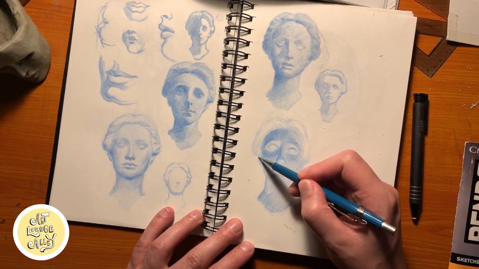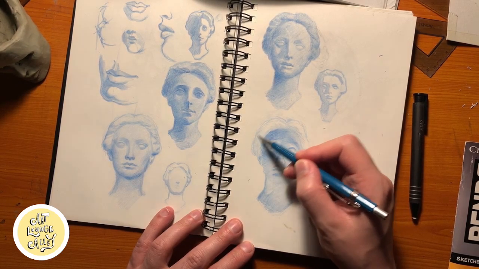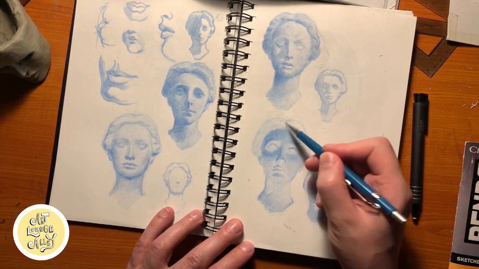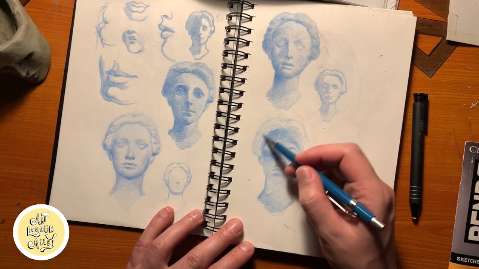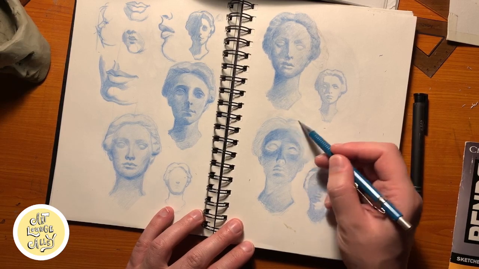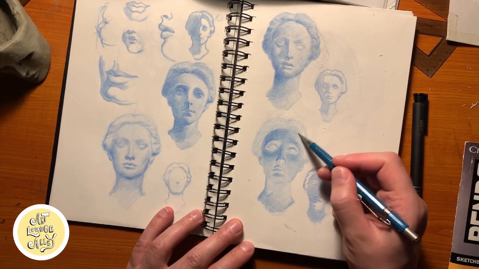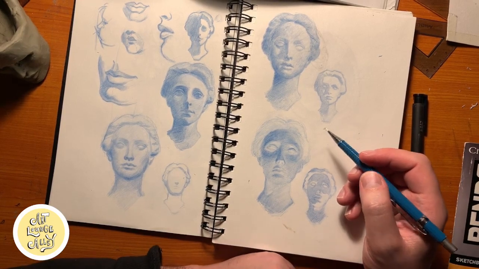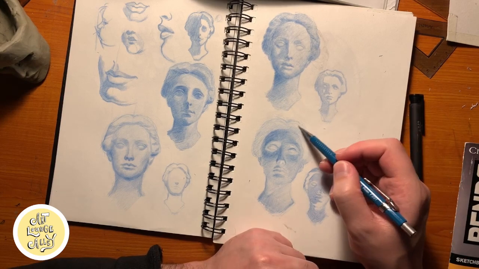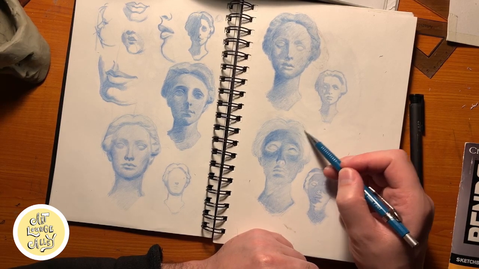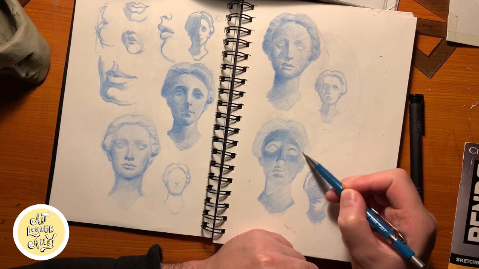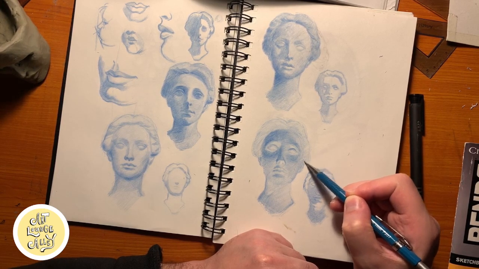Now there's a little bit more contrast when it comes to the hair because it's not a real face. This is also a bust of a head. It's also done in, I think, marble or stone. I'm not really sure exactly what the medium is based on the reference, but it is much lighter than any other part of the face.